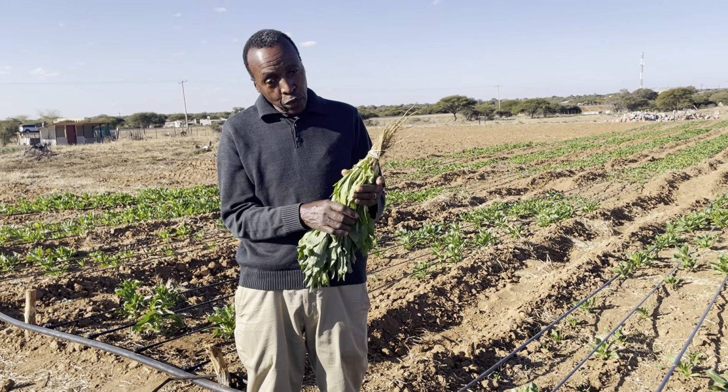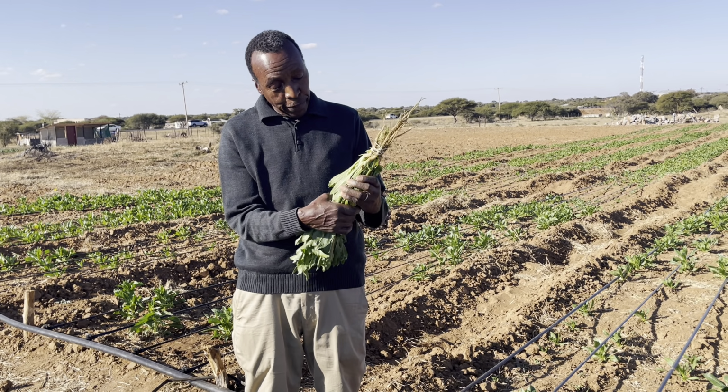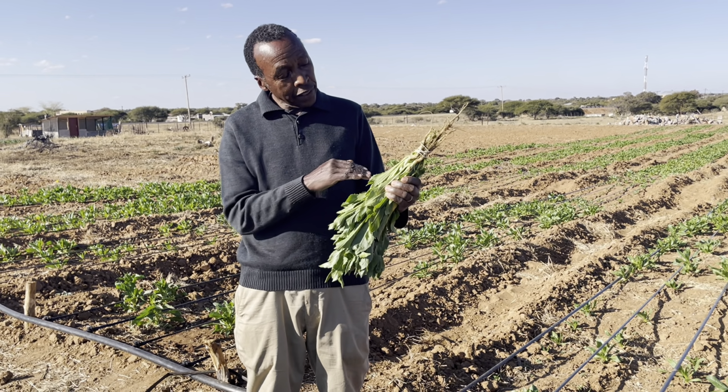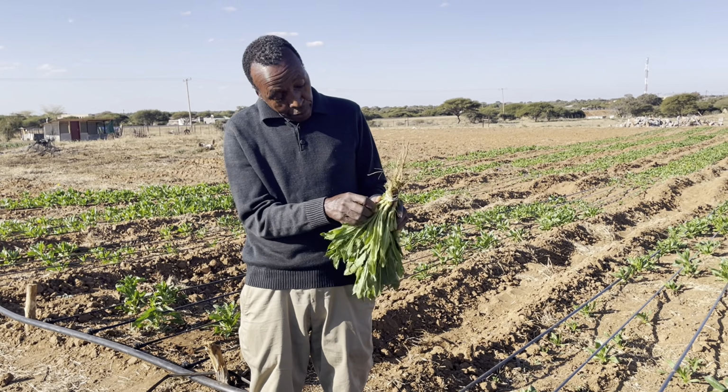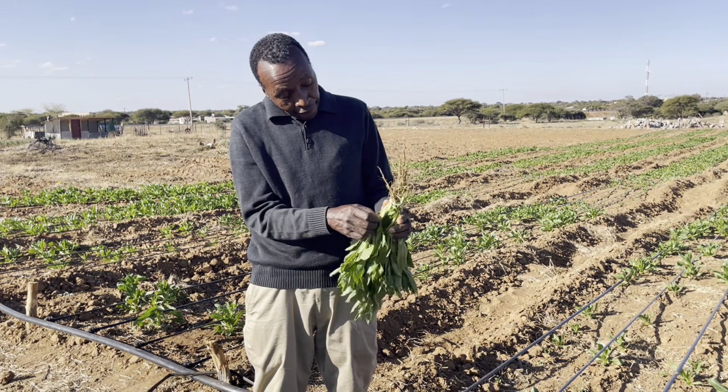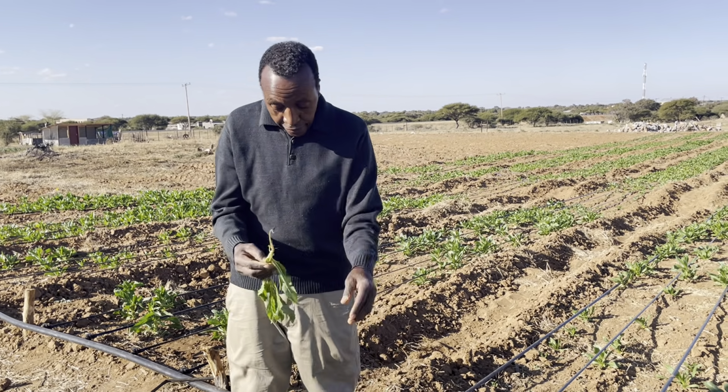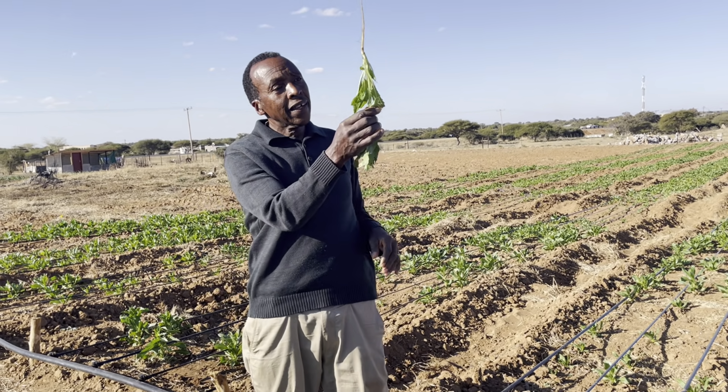The other thing is that when you chop, you can actually chop and leave some space, like let me get a plant here, this one here.